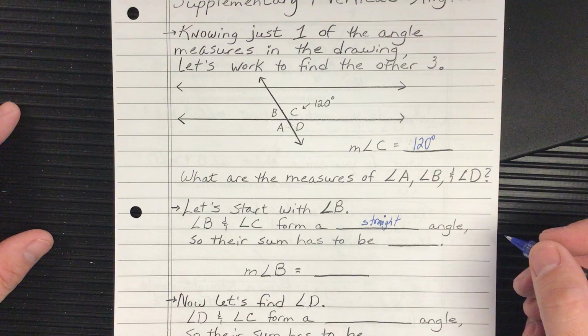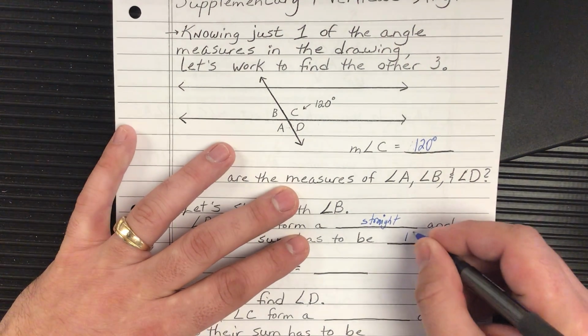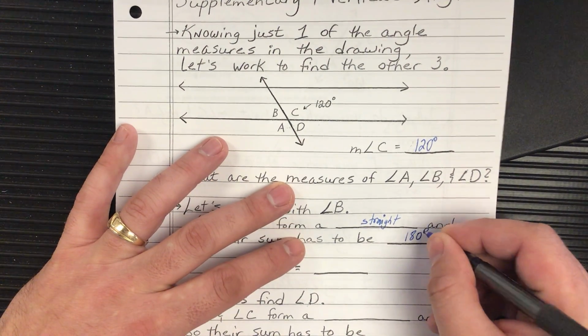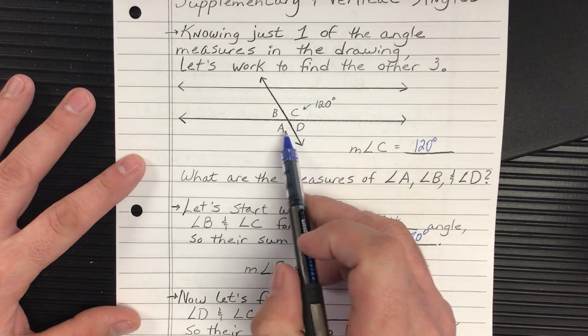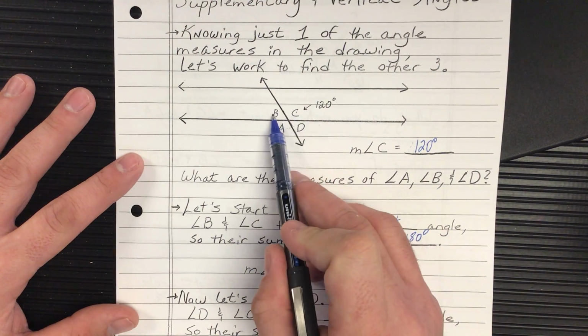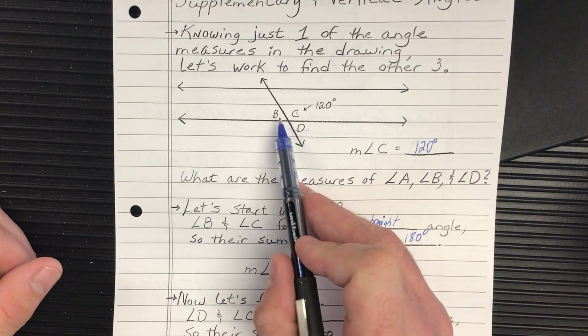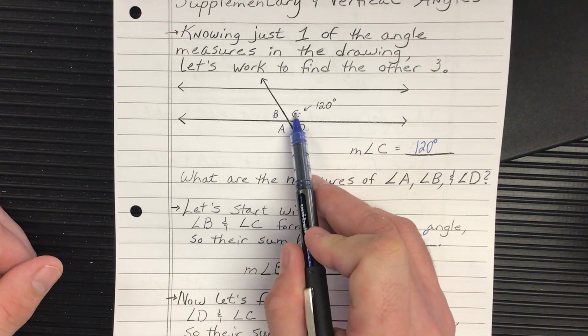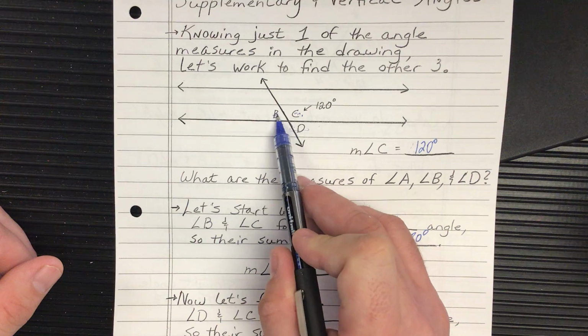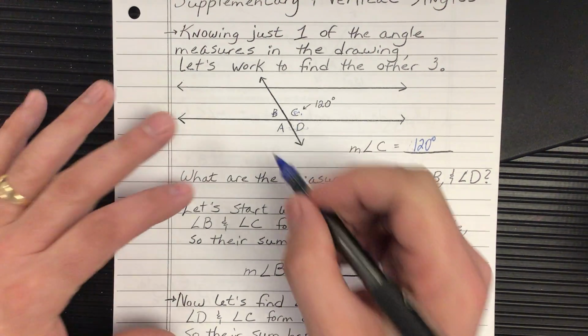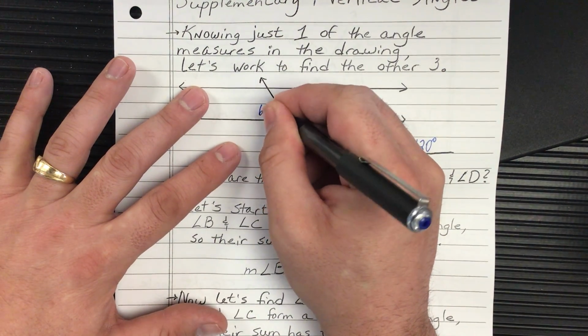Their sum has to be 180 degrees. So knowing that, you just said these two have to add up to 180. You just had some on your homework like that. Supplementary. What's B if they have to equal 180? 60. 60 is correct.